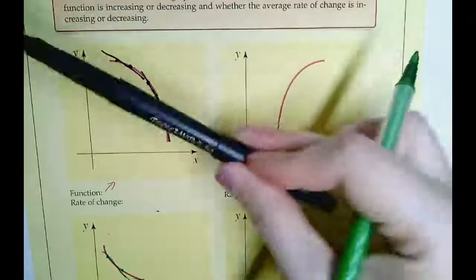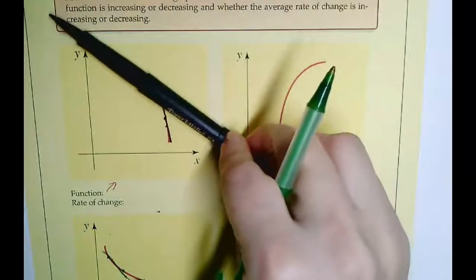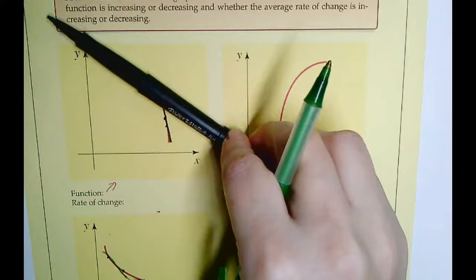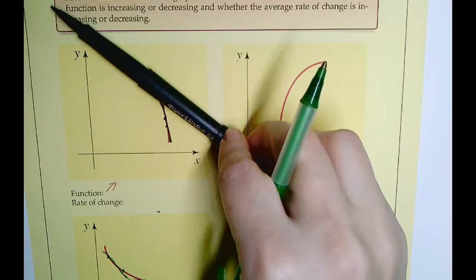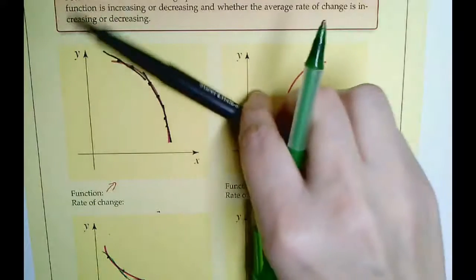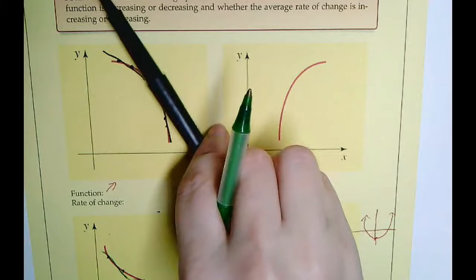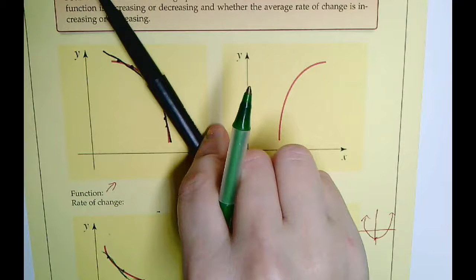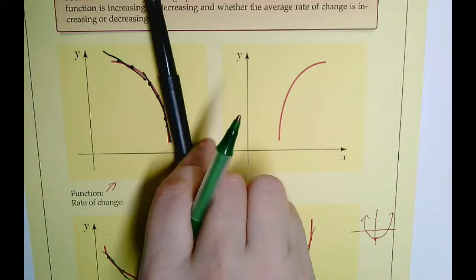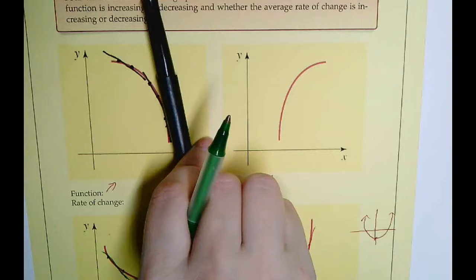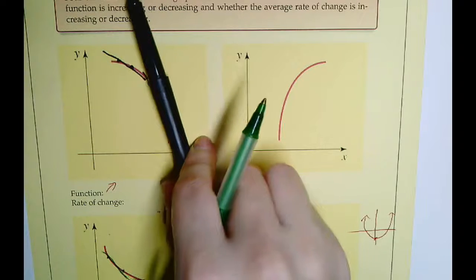These slopes, how are these slopes? It's negative. It's like this, right? Negative. And then it gets more negative, and then more negative. So the slope is decreasing.